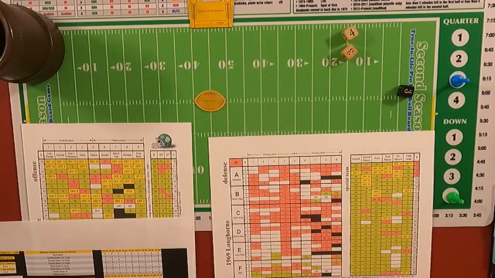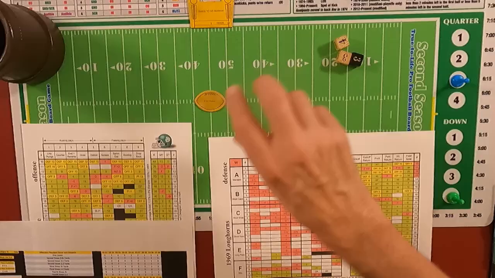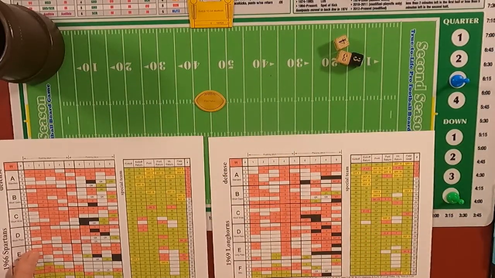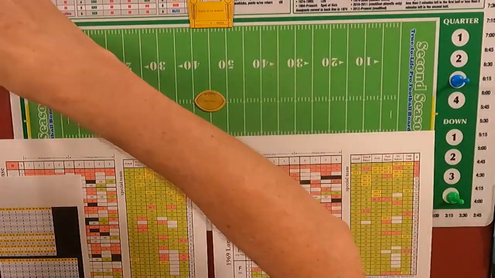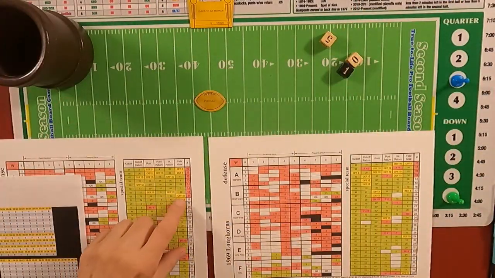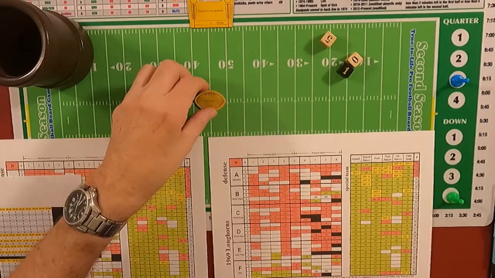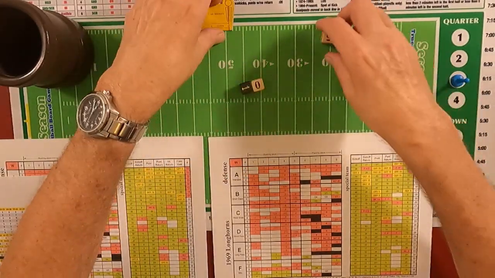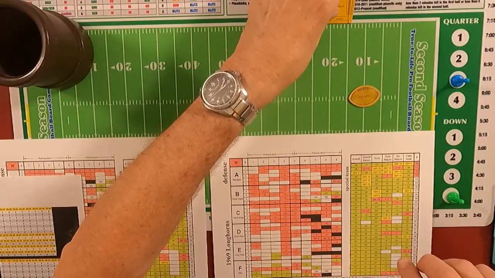Whoa, 4th and 1. Man, it's only a field goal game. We're going to punt because it's not worth it yet to gamble. Michigan State is going to punt. 15. 35 out of bounds. Puts it at the 15. First down, Texas at the 15.